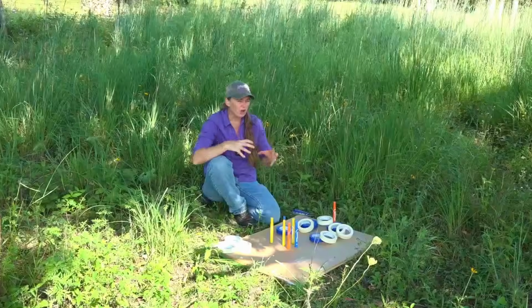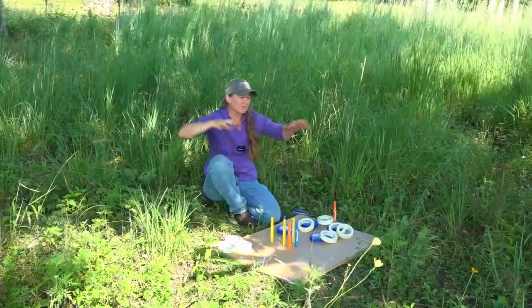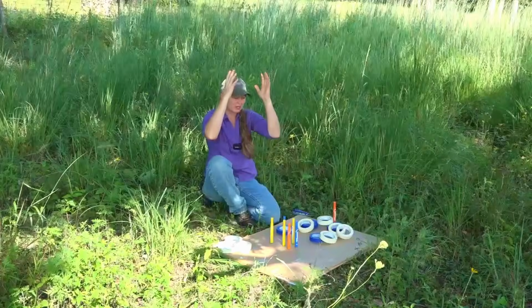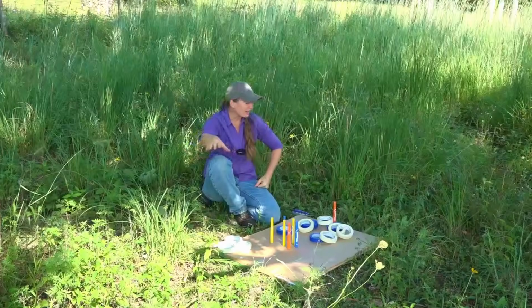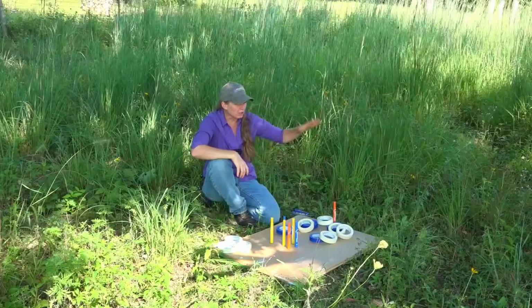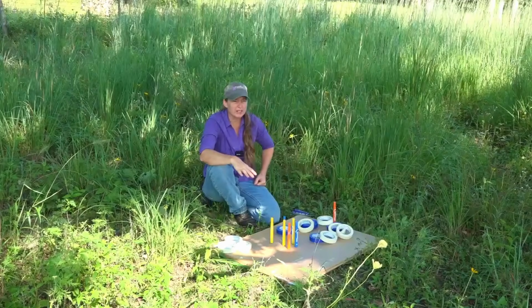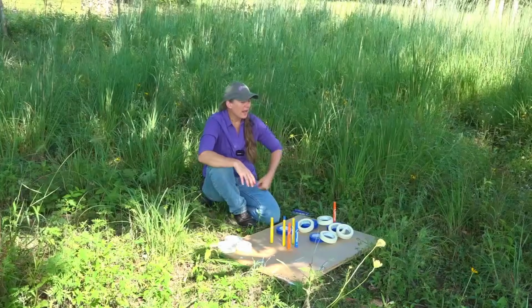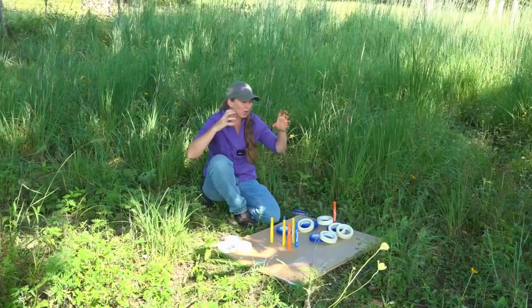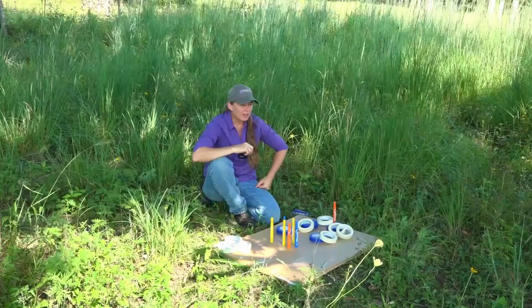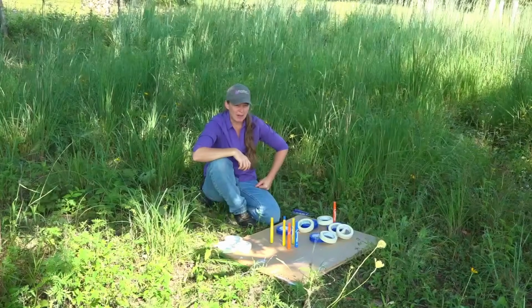We have to fill all the niches. We need plants that are reaching out with their leaves. We need plants that are going upright with their leaves. We need plants that are trailing across the ground. We need plants that are growing in the spring. We need plants that are growing in the summer. We need plants that are growing in the fall. We need those that are actually green during the winter as well. And so we're just trying to fill all of these different niches. That's our goal.